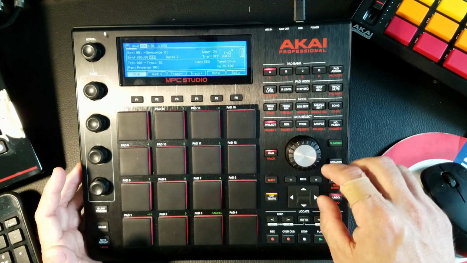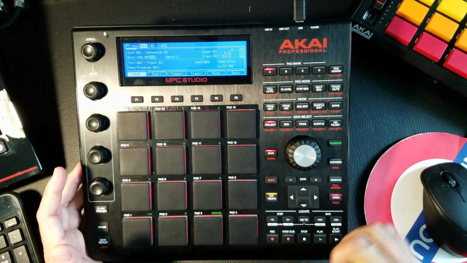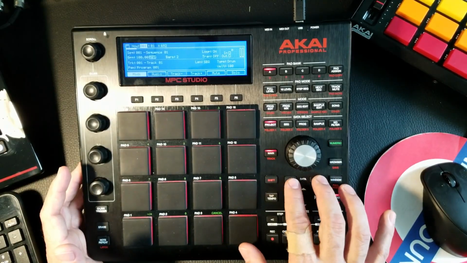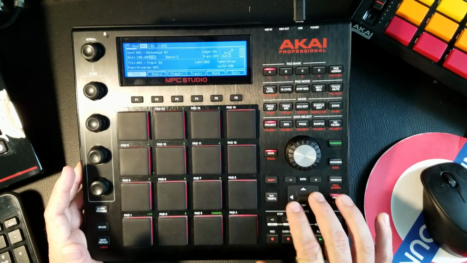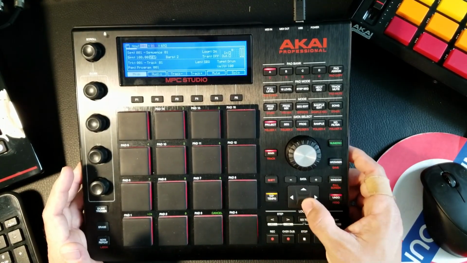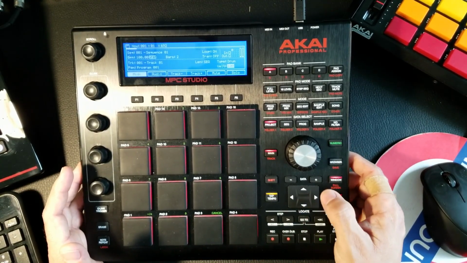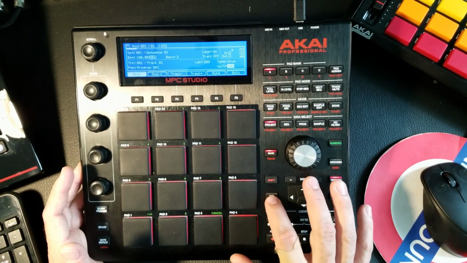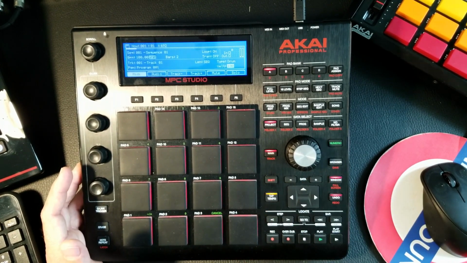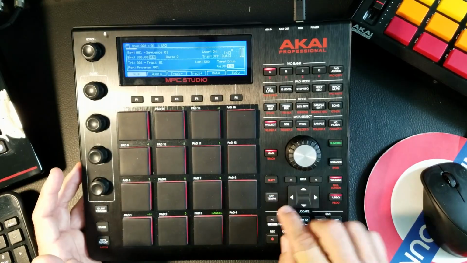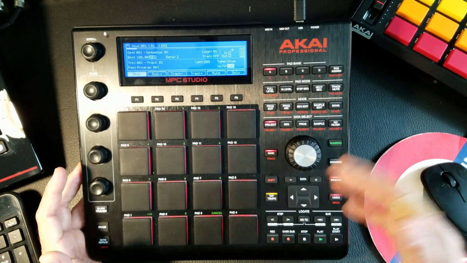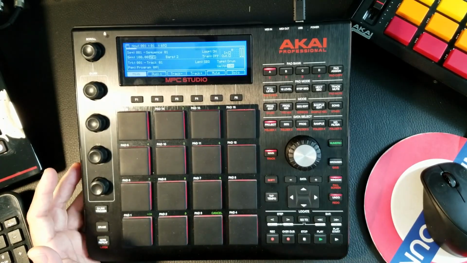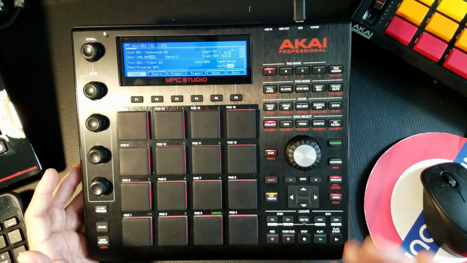Over here we have the data wheel that just helps us navigate around. The data up and down, or the plus and minus, which allows you to go through things. And then the cursor, which you're going to probably use the most on the unit. We have the tap tempo, which if you press it, depending on how many times you have it set, I think mine is set to 3. You just hit it 3 times and then it will give you the tempo. It's really good for identifying the tempo of certain samples and stuff.